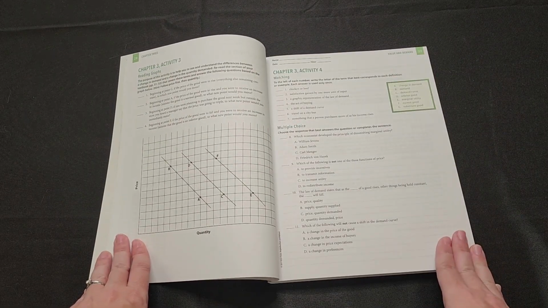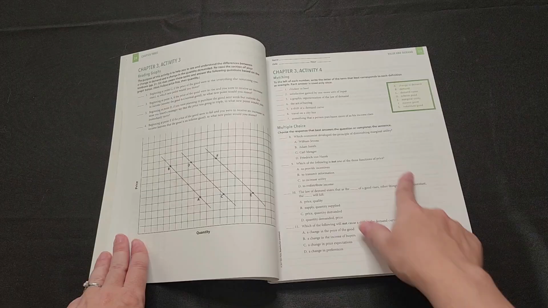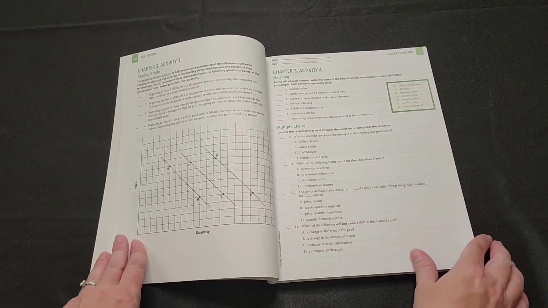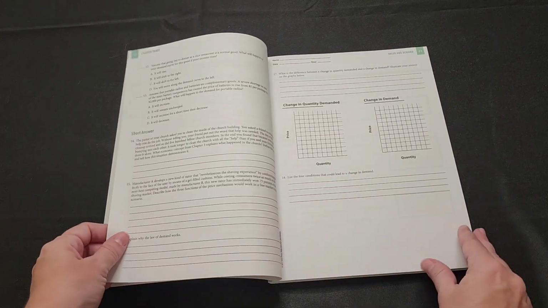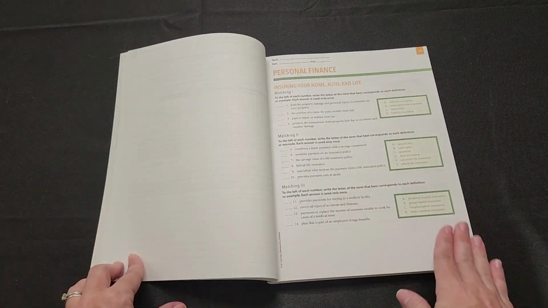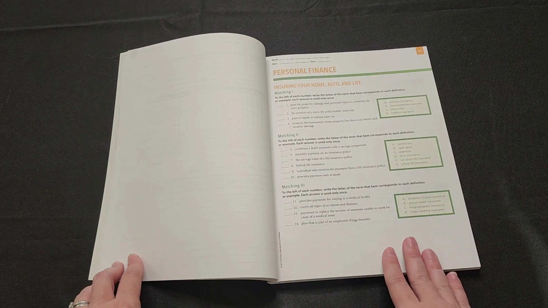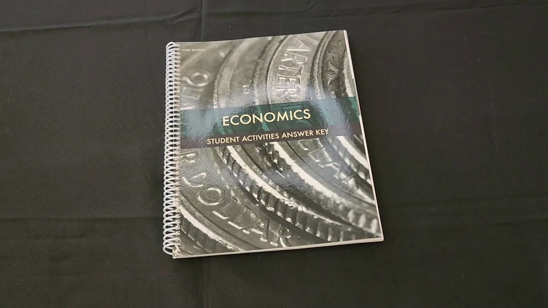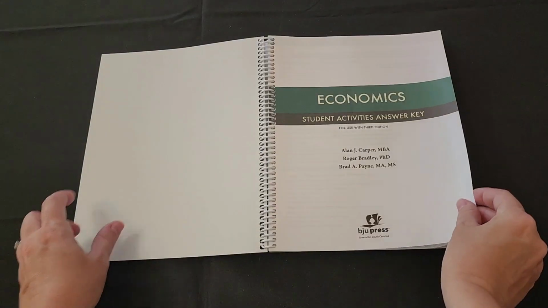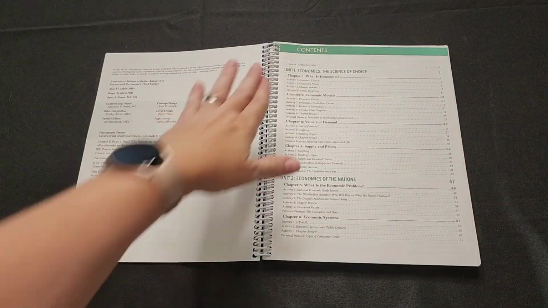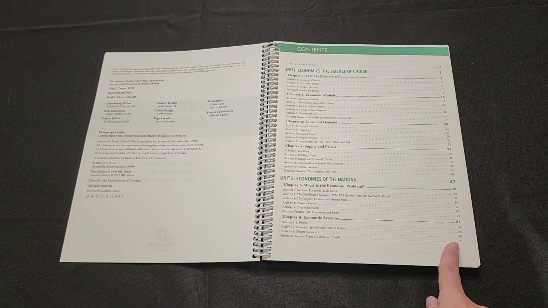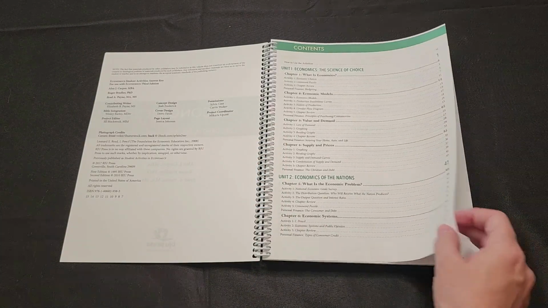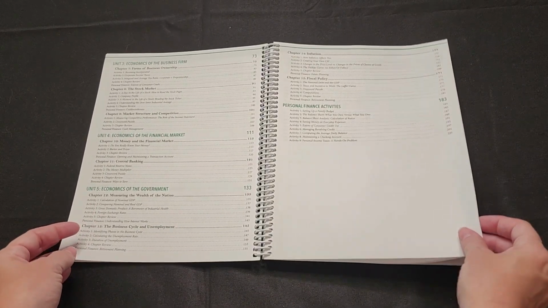Each chapter in the Student Activities Manual will end with a chapter review. These questions will help your student to study and prepare for their upcoming chapter test. You'll also find activity pages that correspond to the personal finance articles after each chapter. The Student Activities Answer Key contains the answers for the work text pages in your Student Activities Manual. The table of contents and page numbers will match the content and format of the Student Activities Manual.